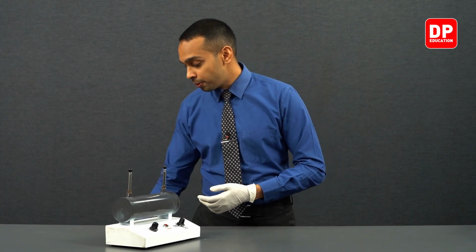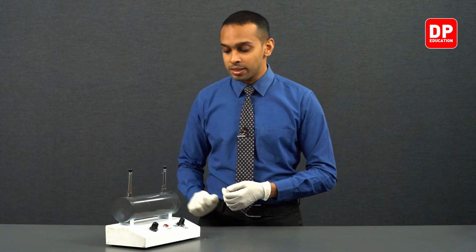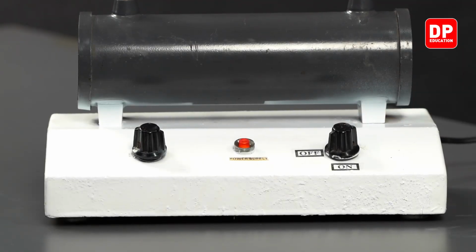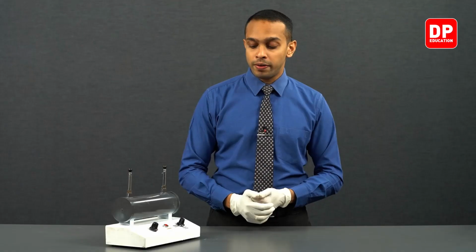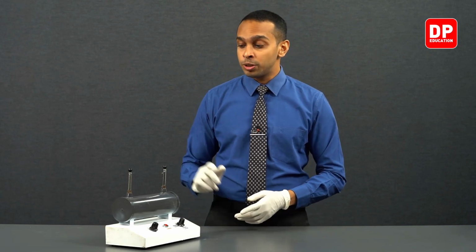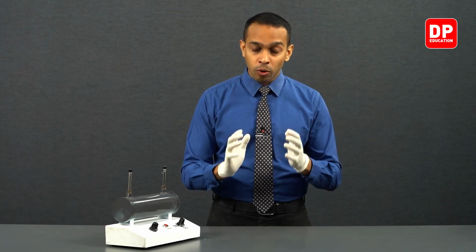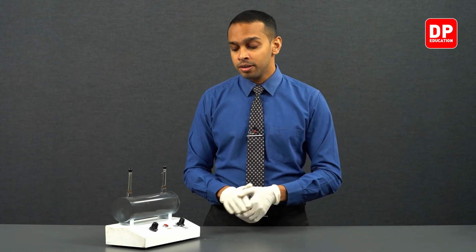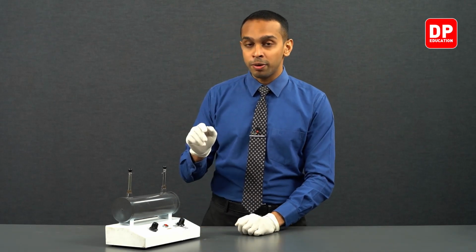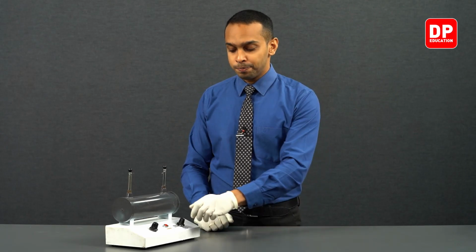Now let's turn on the device. We have the knob over here at the off position. Now what we are going to do is slowly increase the voltage between these two electrodes, and at one point when the voltage is high enough, or when the potential difference between the two electrodes is high enough, you are going to observe sparks being generated or electrons jumping from one electrode to the other.